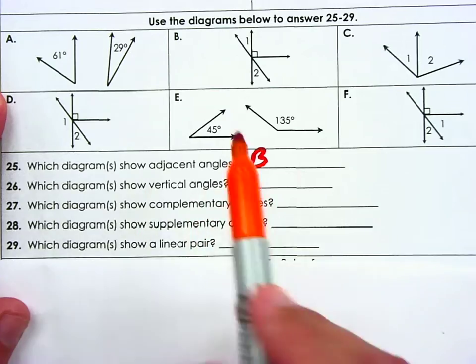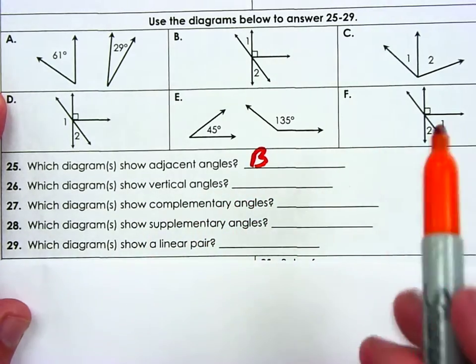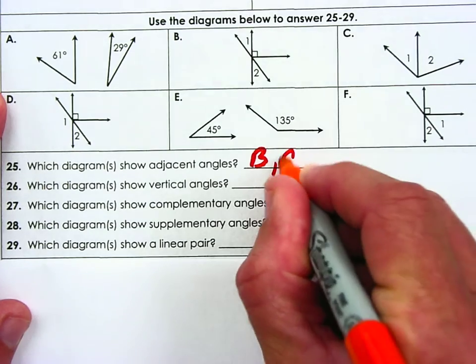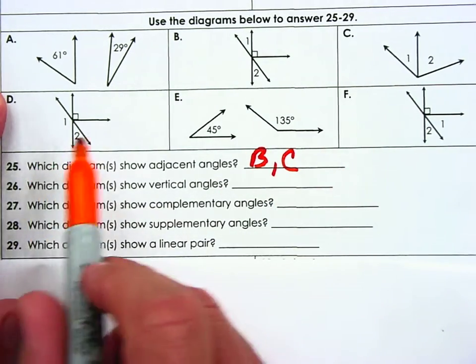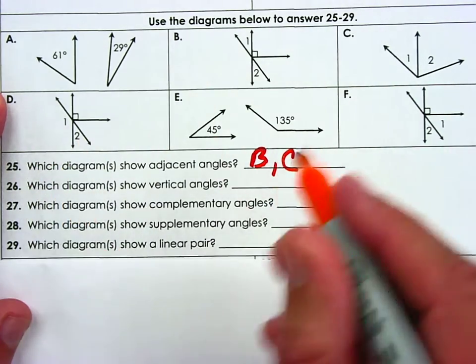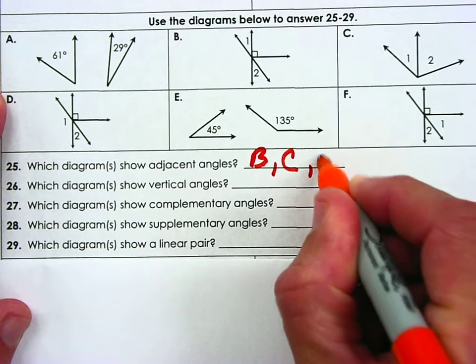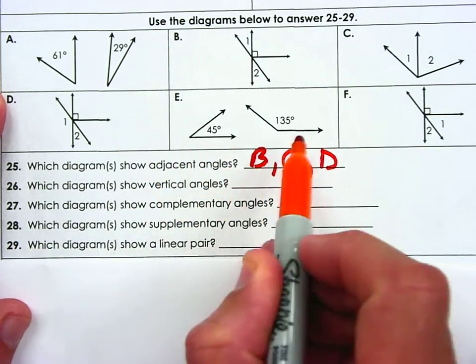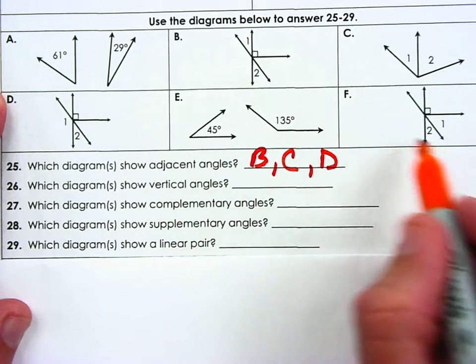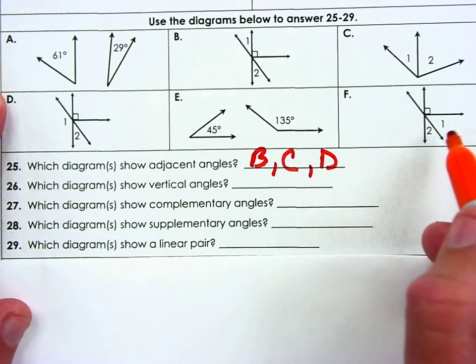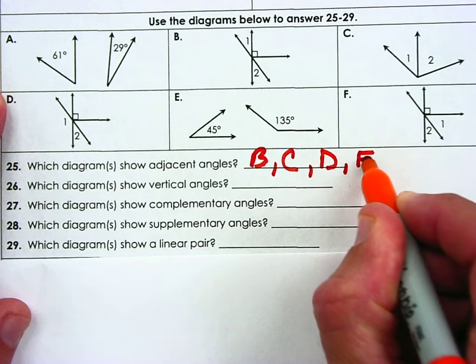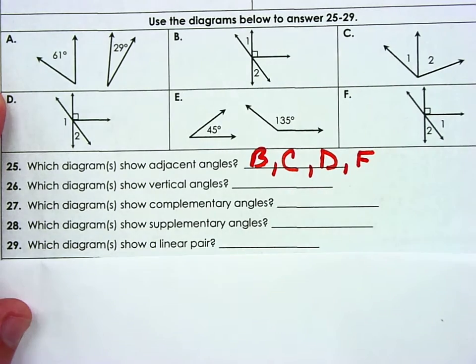Okay. If you look at C, absolutely, angle 1 and angle 2 is adjacent, so C is legit. All right. If you look at D, angle 1 and angle 2 are definitely adjacent, so you can put D. Example E, absolutely not side by side, they're separate. And then finally look, F, angle 1 and 2, angle 1 and that 90. There's a whole bunch of angles that are side by side as you go through that diagram, okay?